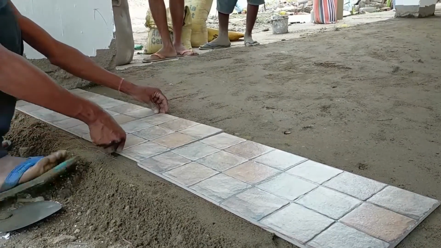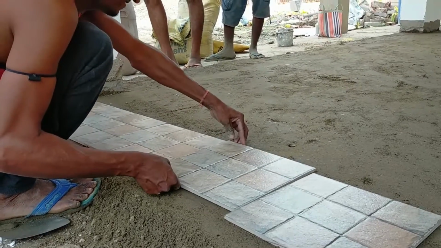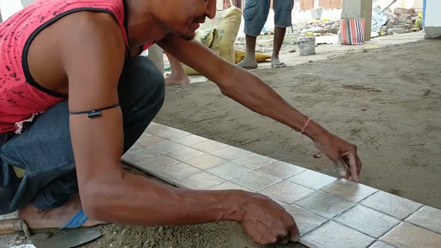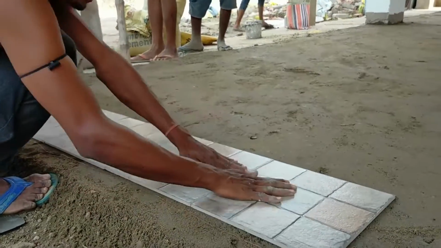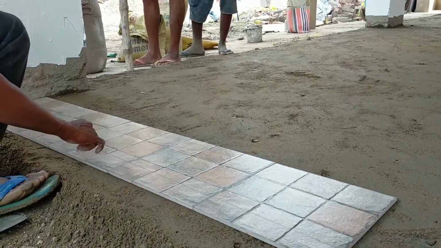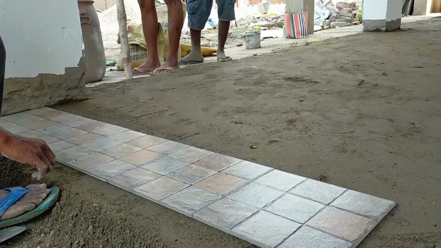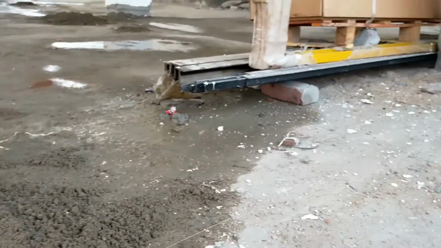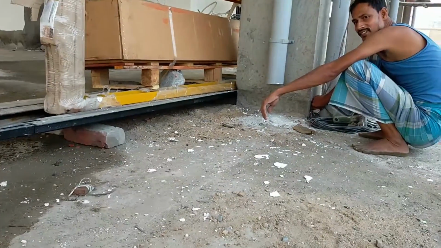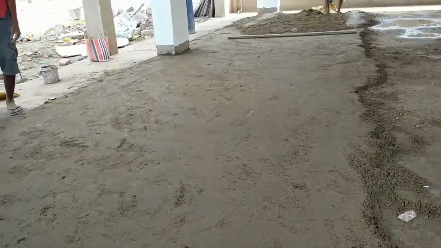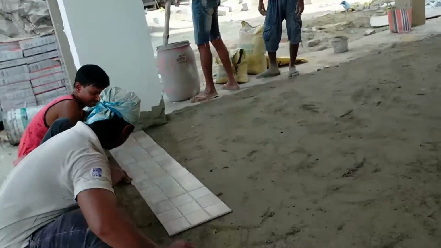Check that the lines are uniform and use the tile spacers between each tile. The last line to install is the line of tiles that need to be cut.